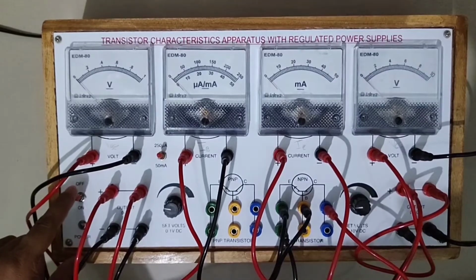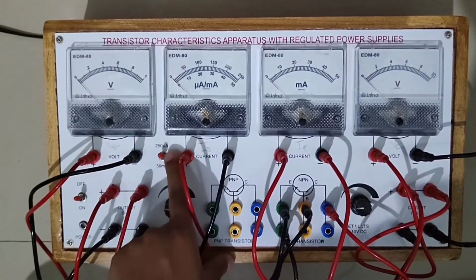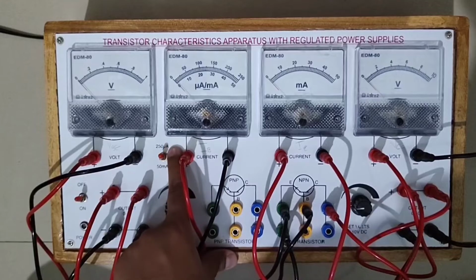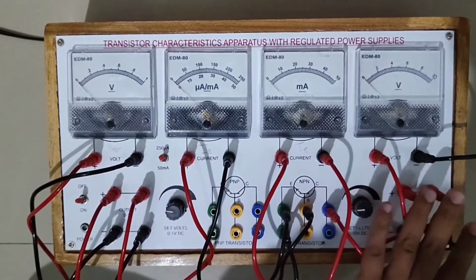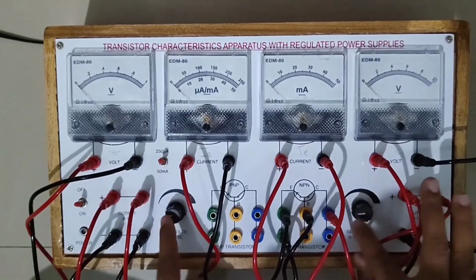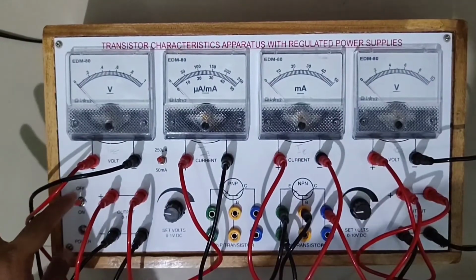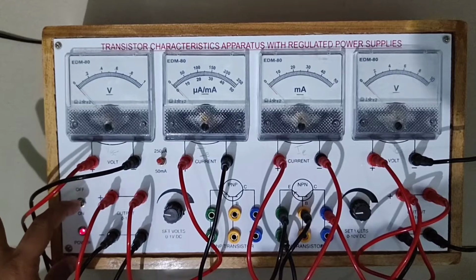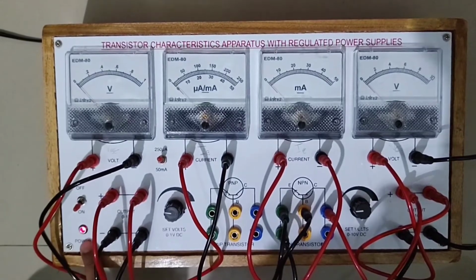You can turn on the switch. Make sure before that, as a precaution, this should always be in the upside, means 250 microamperes. All the connections should be fine. The knobs should be completely closed, 0 0. Right? Now you turn on the circuit. Okay, so the light is lit.